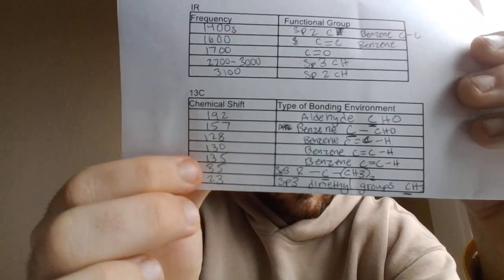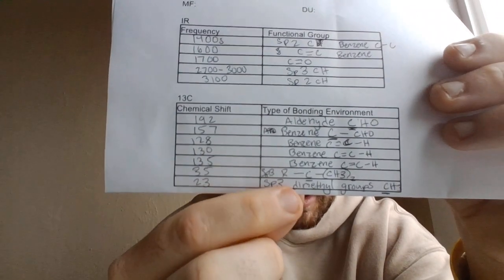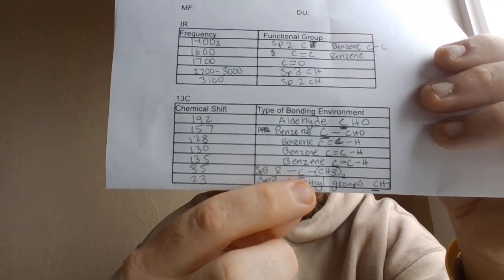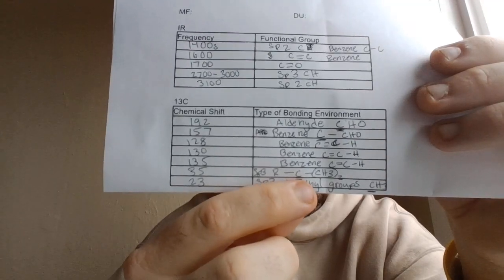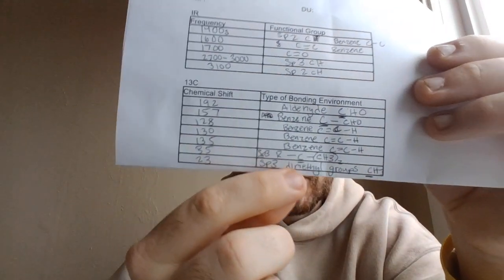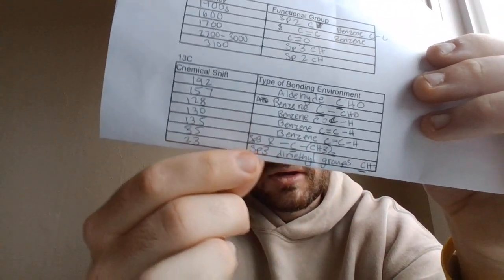And then all the way down is the sp3 carbon for the CH, underlined here for the isopropyl group, before the two sp3 carbons for the methyl groups coming off of the benzene ring.